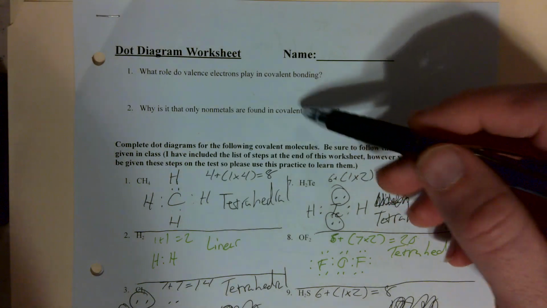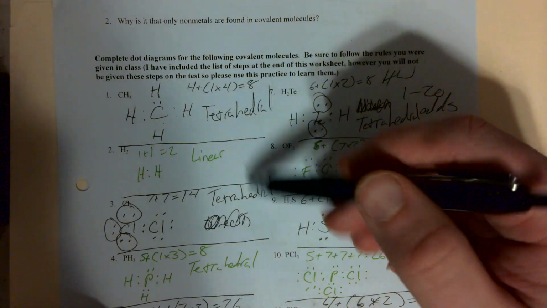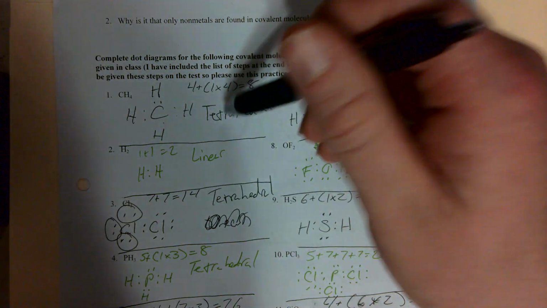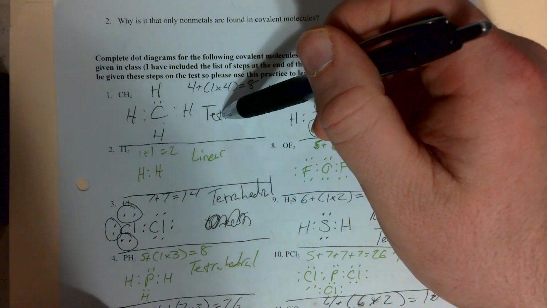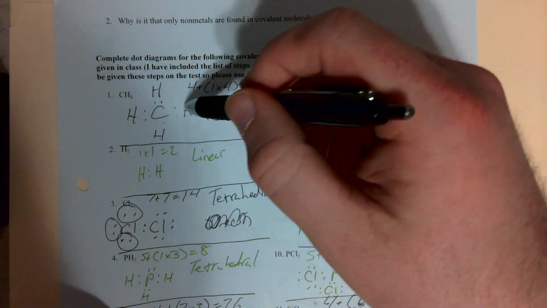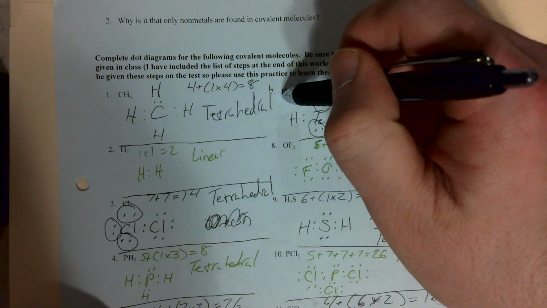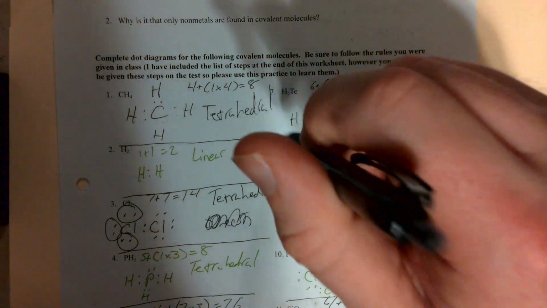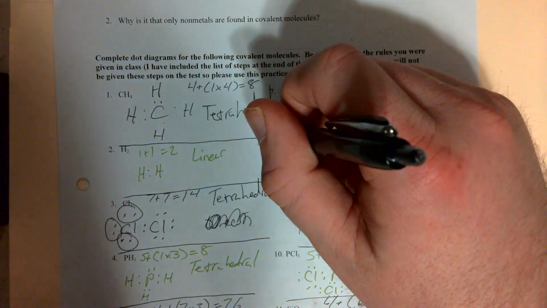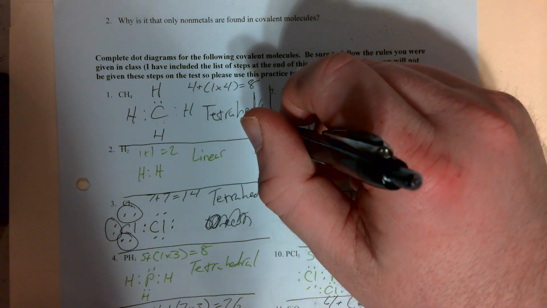Then I want you to go back to your dot diagram worksheet and focus on just the odds, 1 through 20 odds. You've already done the base shape. Now I want you to do the molecular shape. Give it a shot.